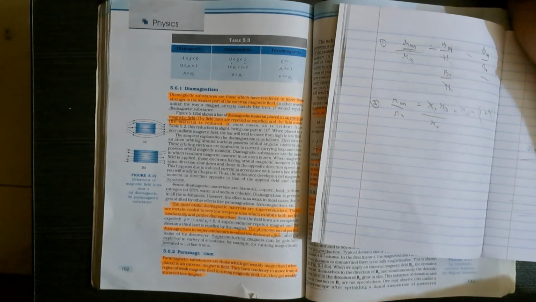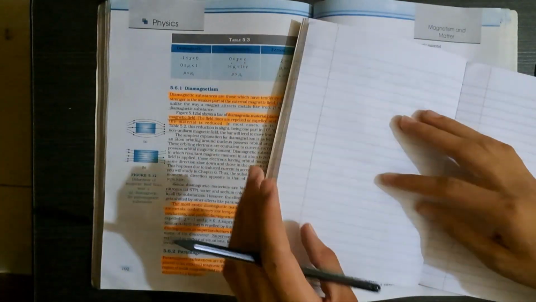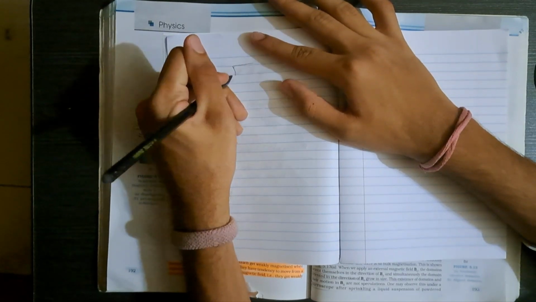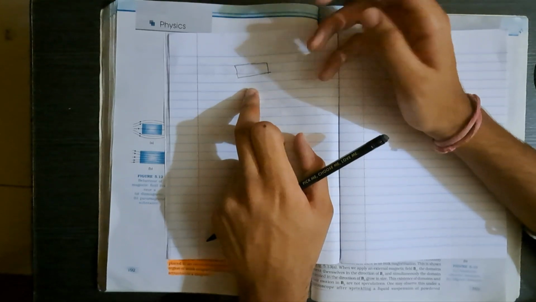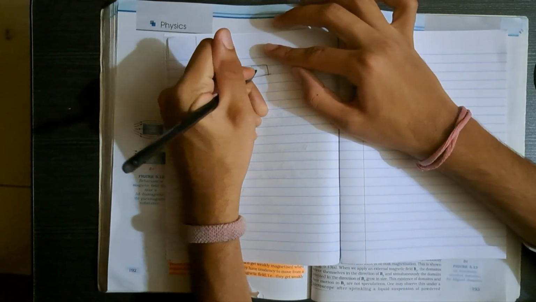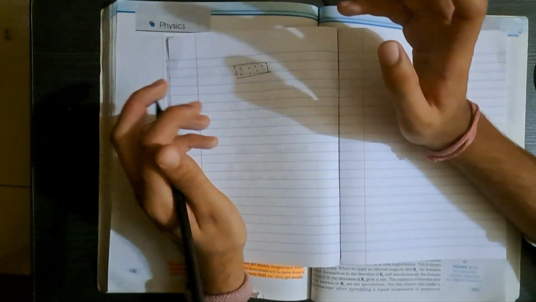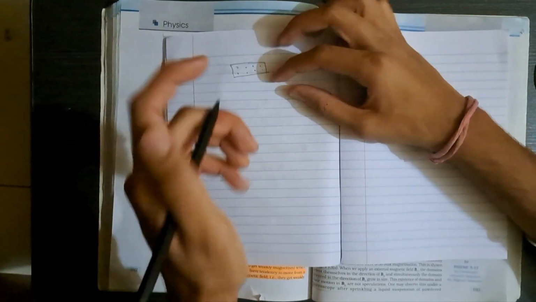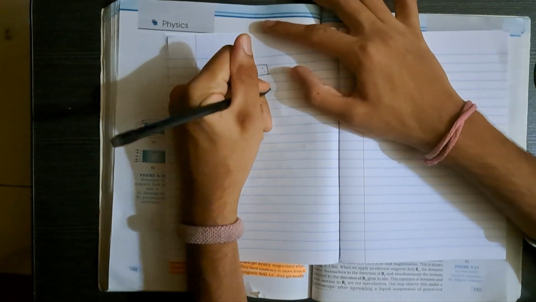In a diamagnetic substance, or diamagnetism, the material is neutralized. By neutralized I mean all the atoms in this material have complete octets, complete electrons. It means there is no atomic dipole.